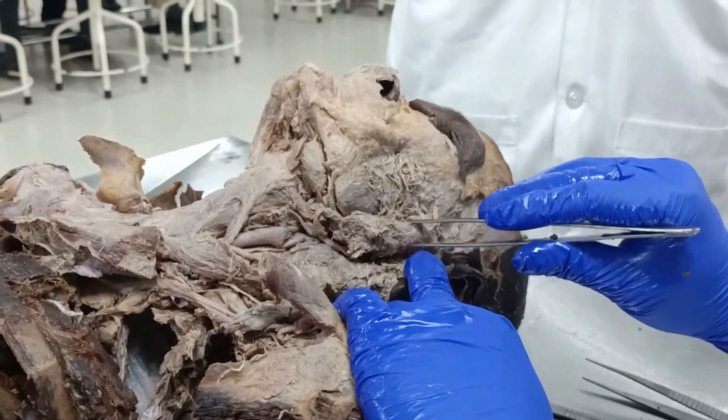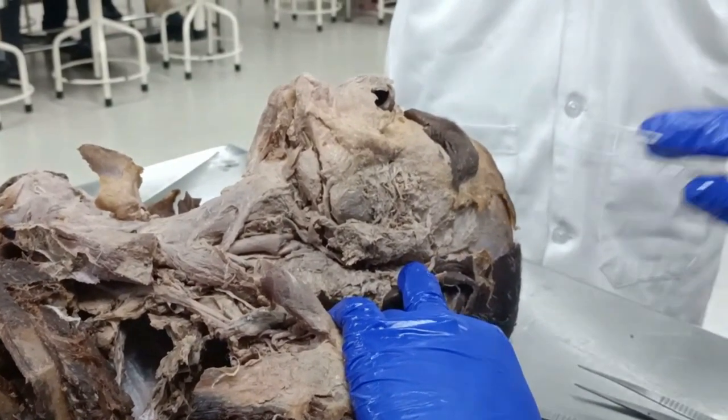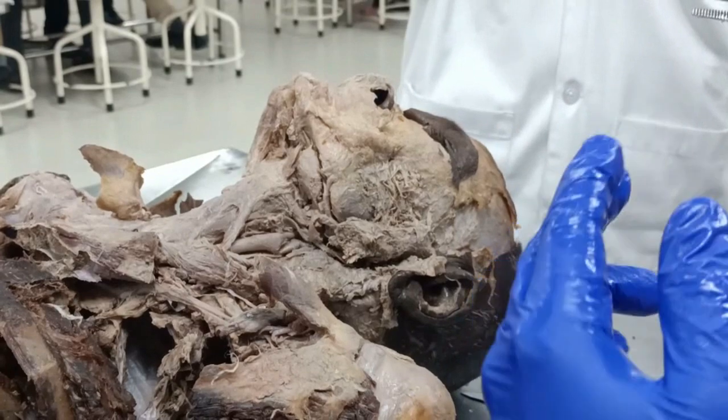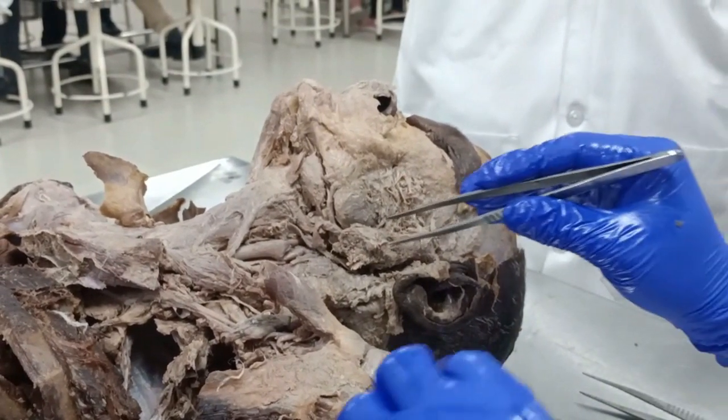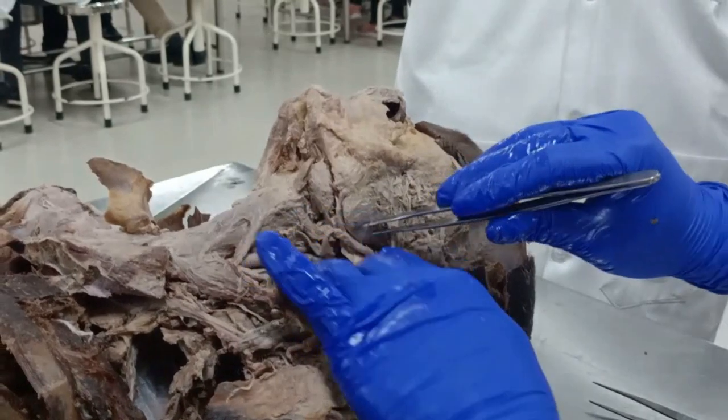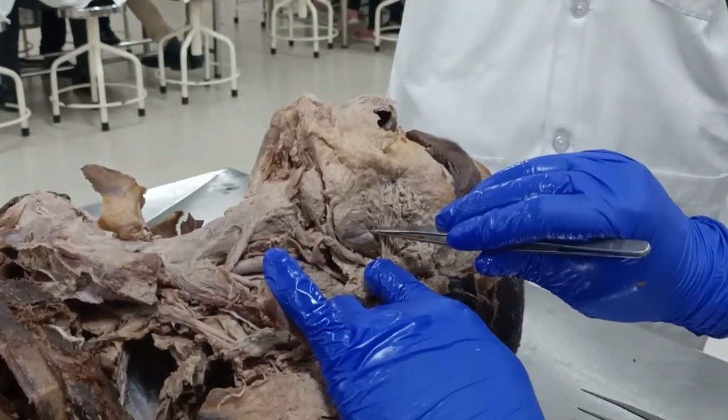Right. So this is the parotid gland. Where is it located? It is located in its mold. What is its mold? Parotid region. The parotid region is bounded anteriorly by what? What is this? Ramus of the mandible.